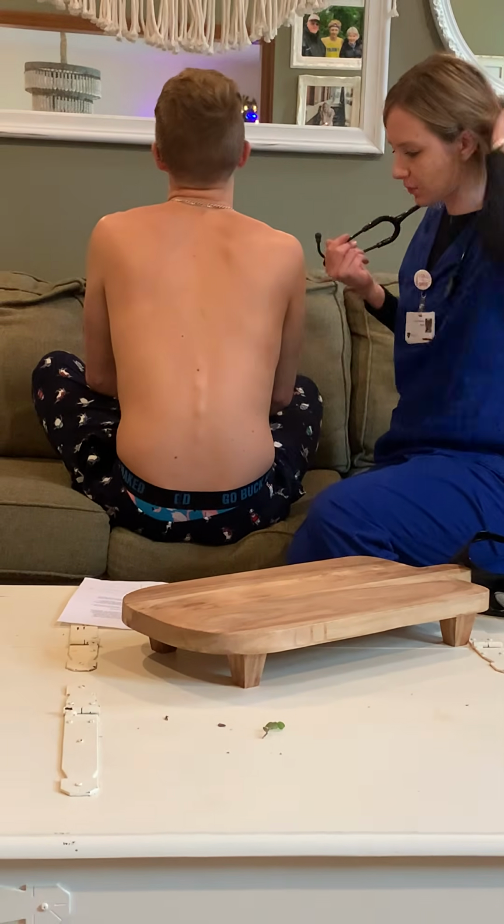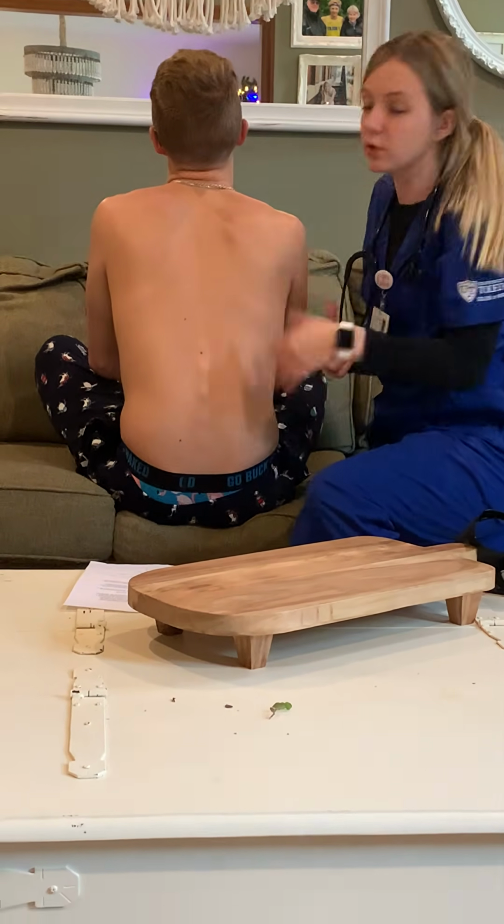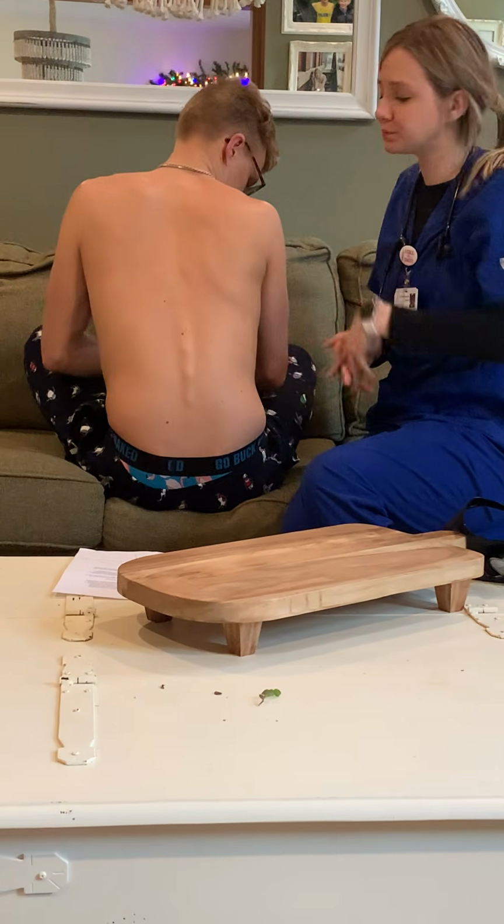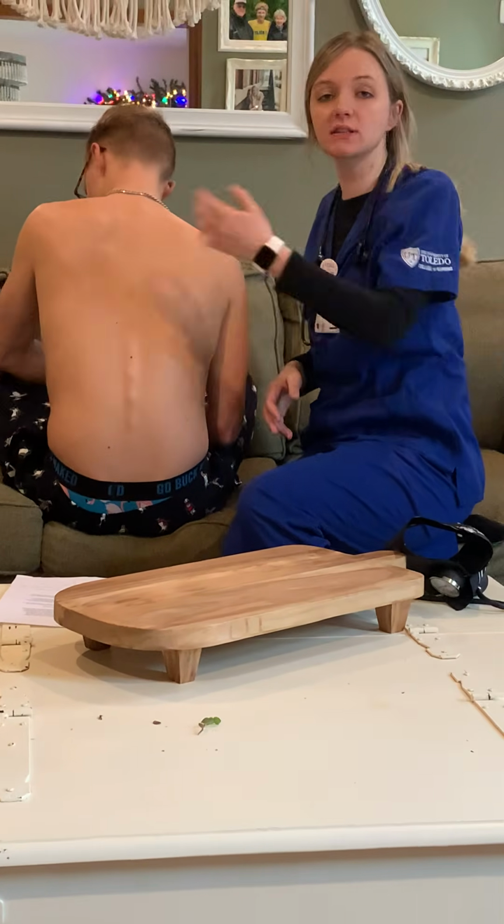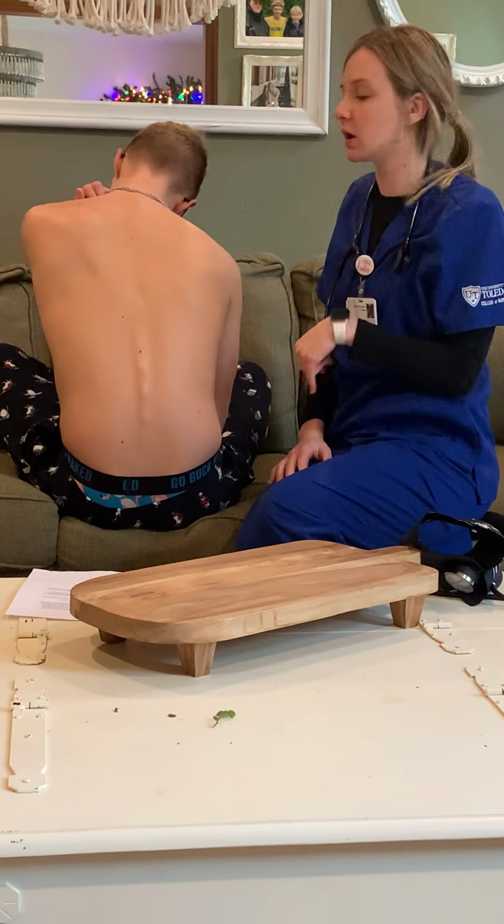So he does have some primary lesions on his back here. Other than that, the coloration of his posterior side is consistent with the rest of his body, beige with the pink undertone.